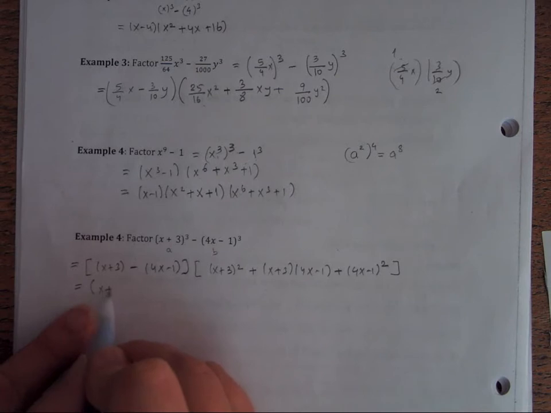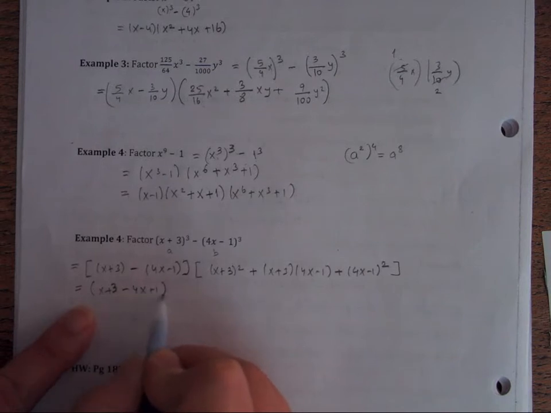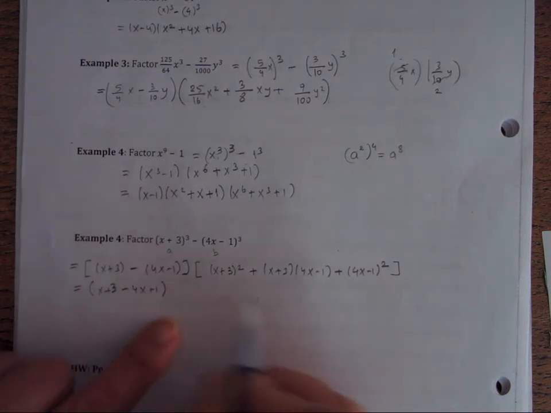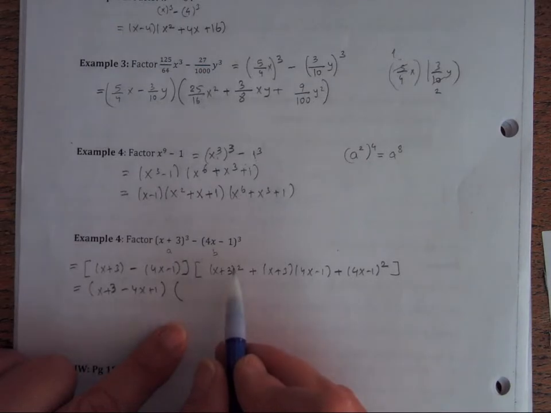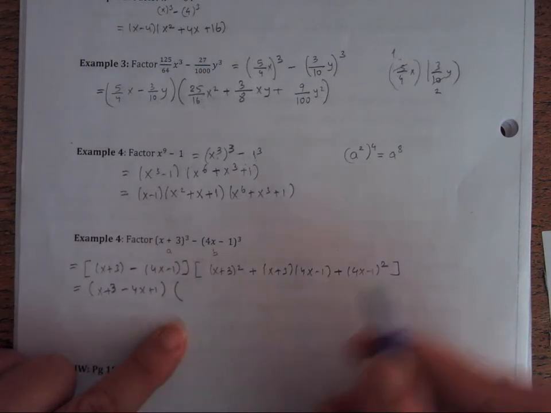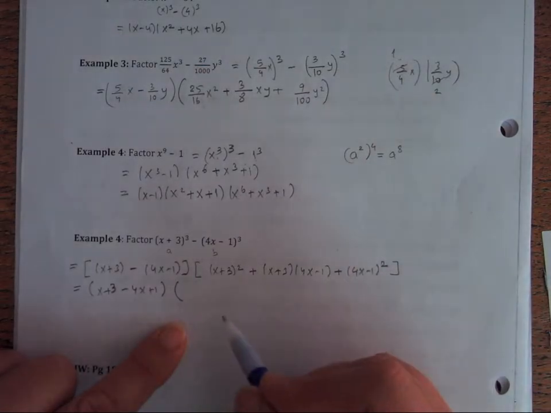So x plus 3. So distribute the negative sign. Negative 4x plus 1. Now in the second bracket, you have x plus 3 square. So you know the shortcut, right? If you have, let's say, a plus b square, expand it as a square plus 2ab plus b square, right?